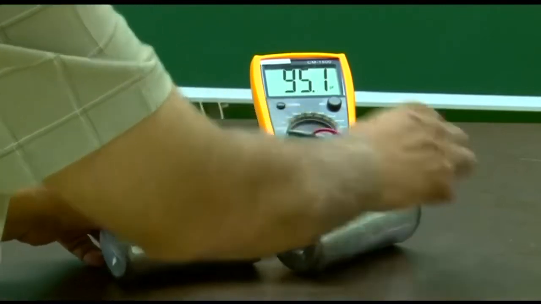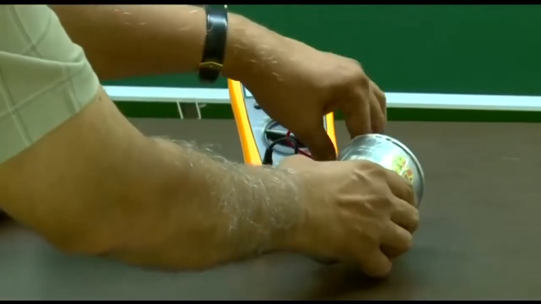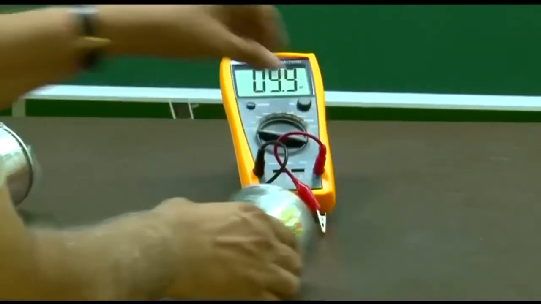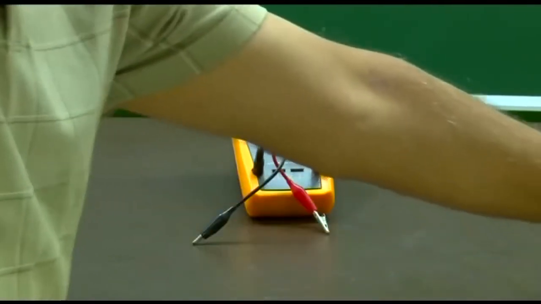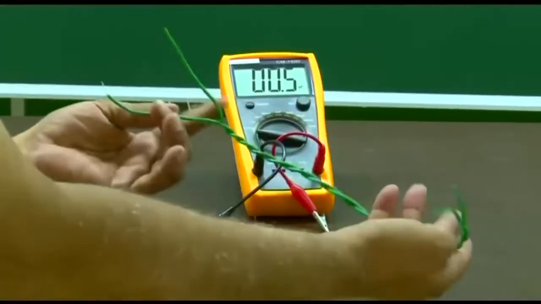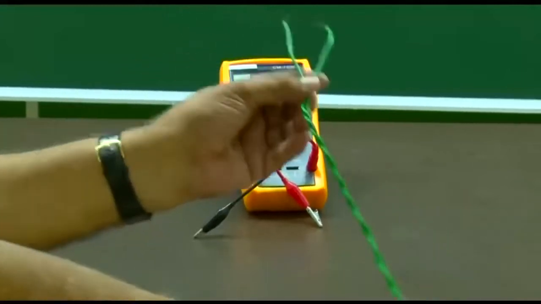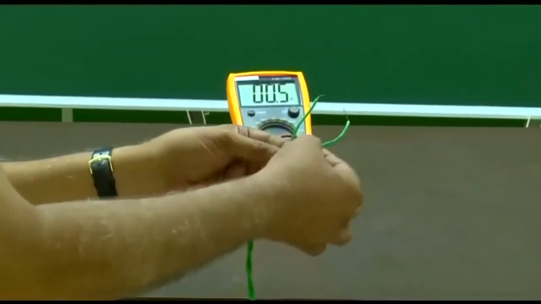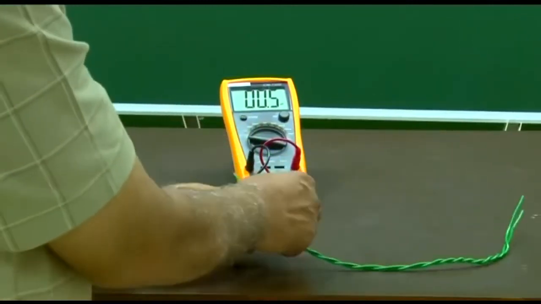So, next let us make some more capacitors. Let me take these two plastic coated wires. These are two conductors and they are coated with this non-conducting material.